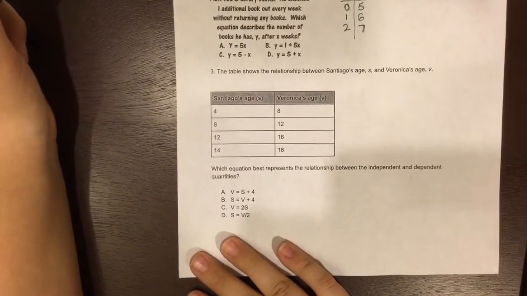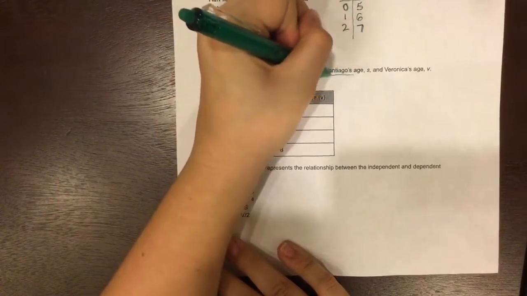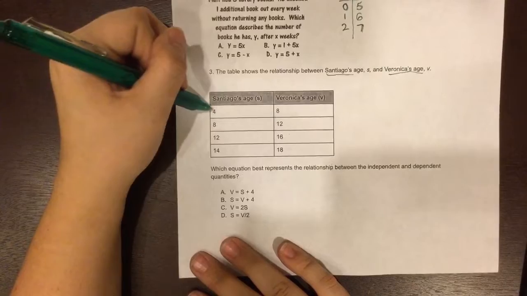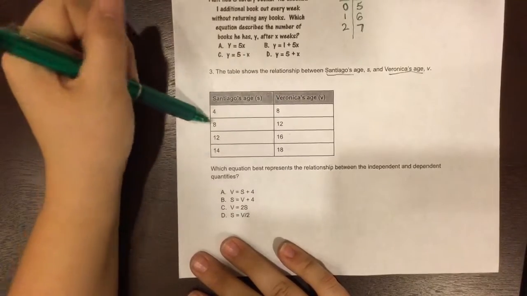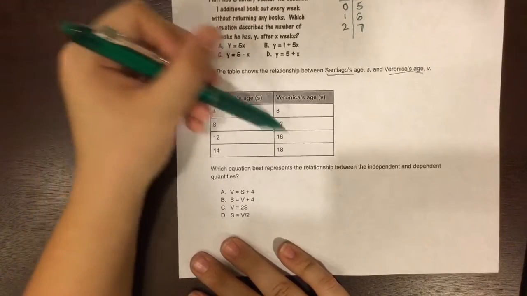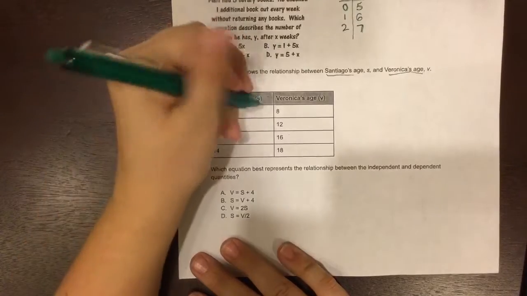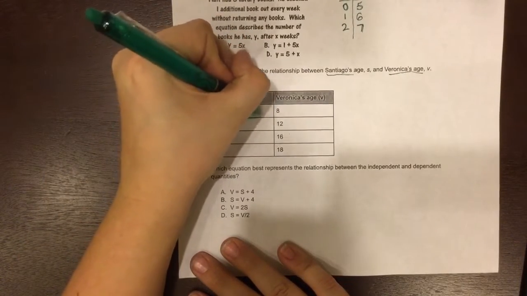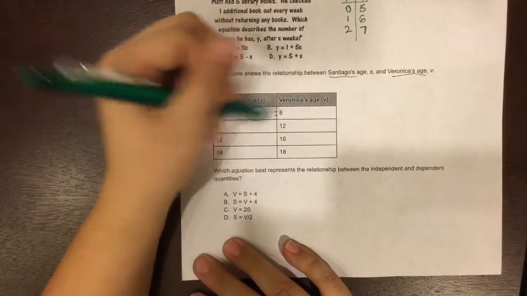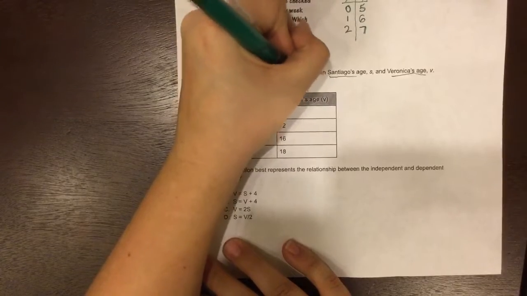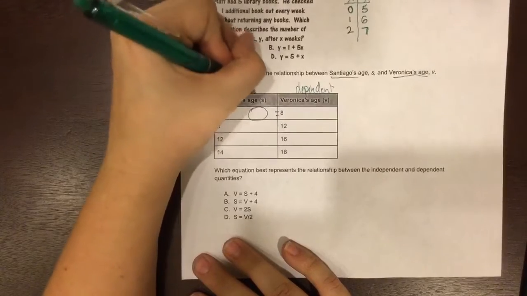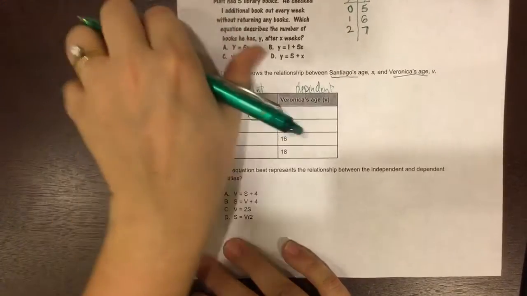The table shows the relationship between Santiago's age, S, and Veronica's age, V. So, Santiago's age is 4, Veronica's age is 8. Santiago's age is 8, Veronica's age is 12. We are moving by a certain number each time. From Santiago's age, something happens to get Veronica's age. So Veronica's age would be our dependent, and Santiago's would be our independent. Okay.